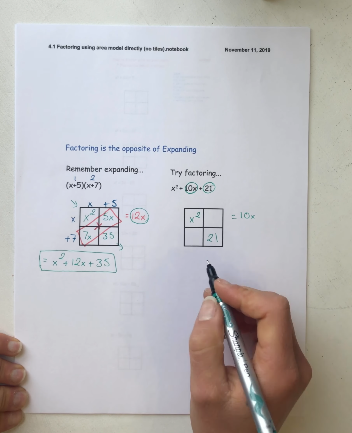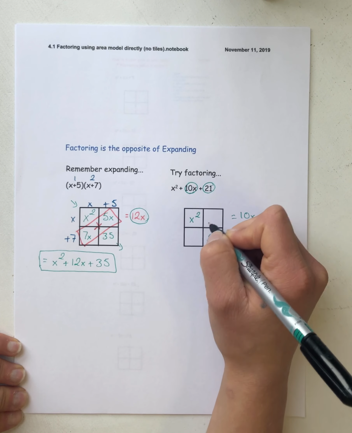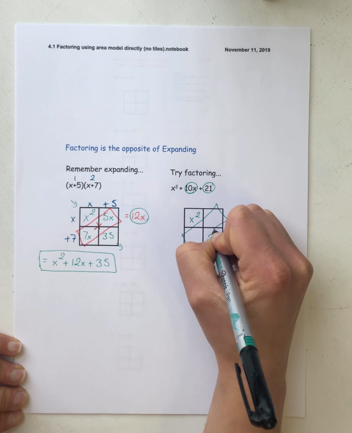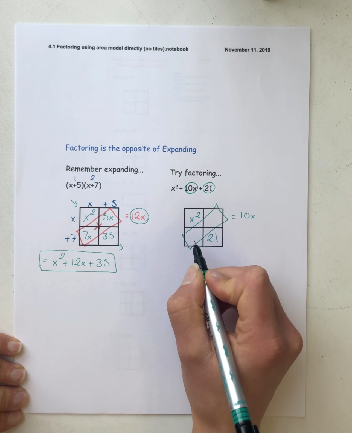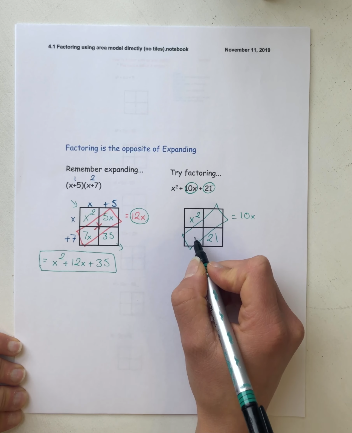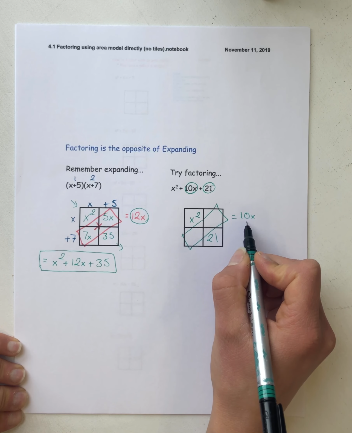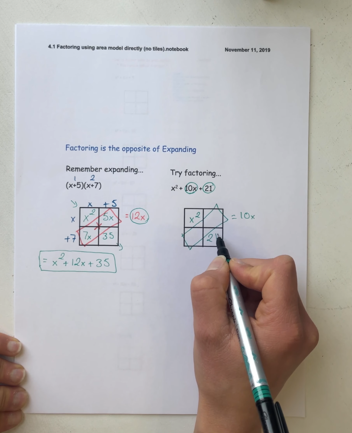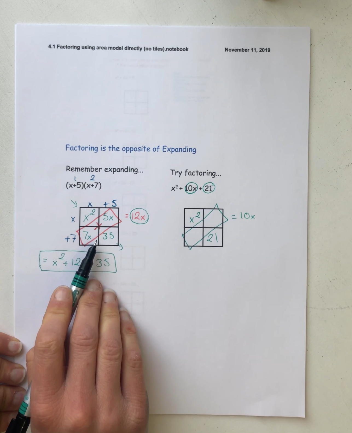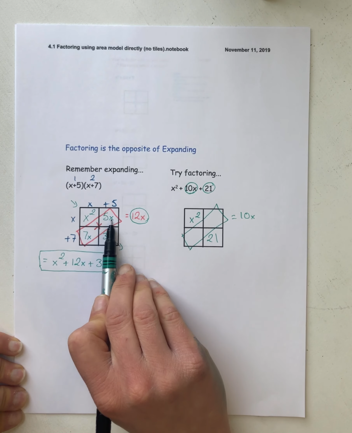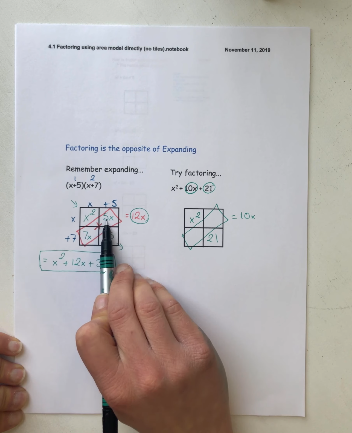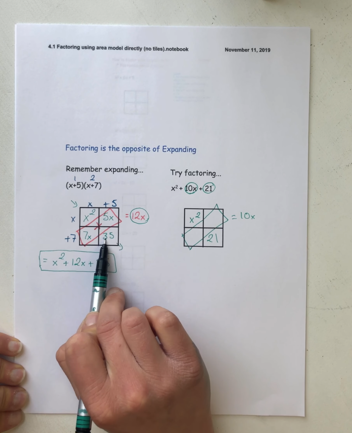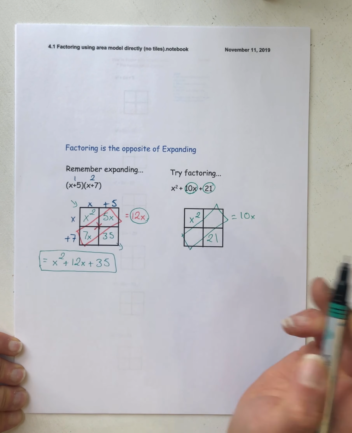So what we need to do is find what goes in these two boxes, right? So when we box them together, it is two numbers that are going to add together to give me 10, and they're going to multiply together to give me 21. Because if we take a look at this one, these two add together to give me 12, and they multiply together to give me 35.